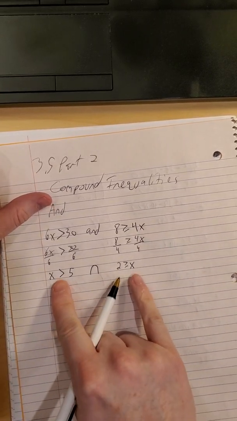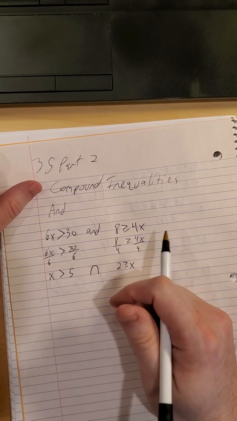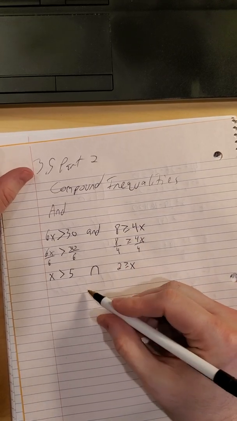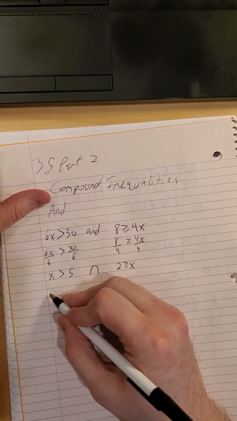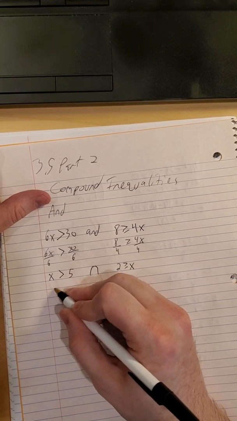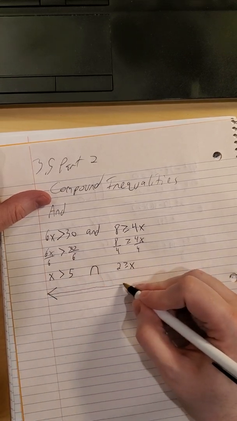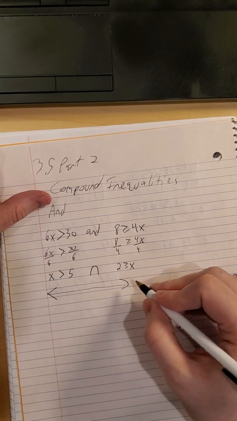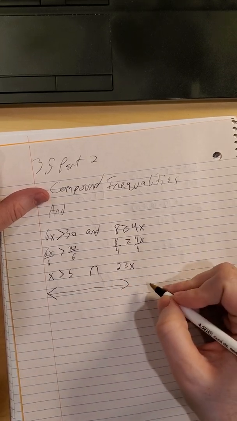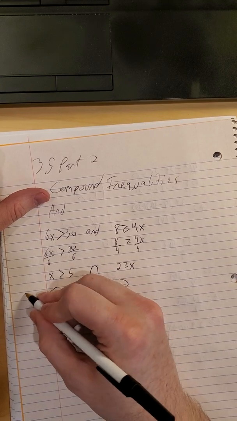All right, so far just 2 separate problems that are similar to what we did in 3.5 part 1. The only difference is now instead of drawing 1 number line, we're going to draw 3 number lines, 1 for each individually and then 1 for the intersection in this case.